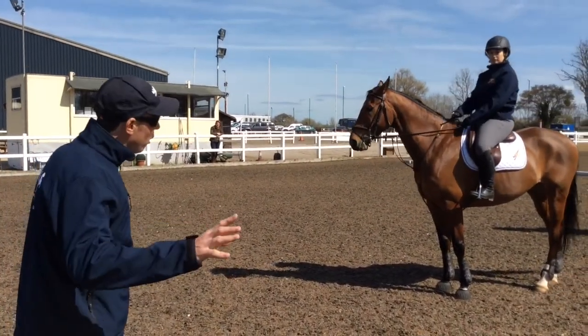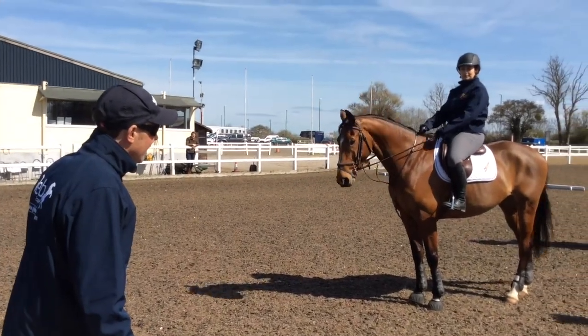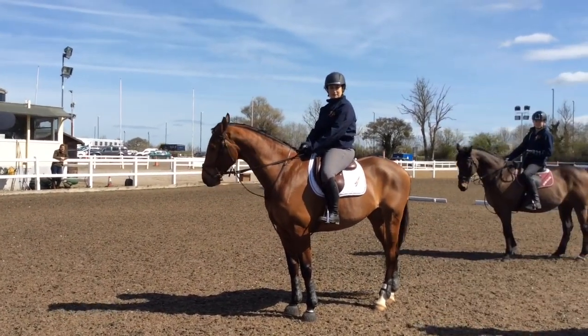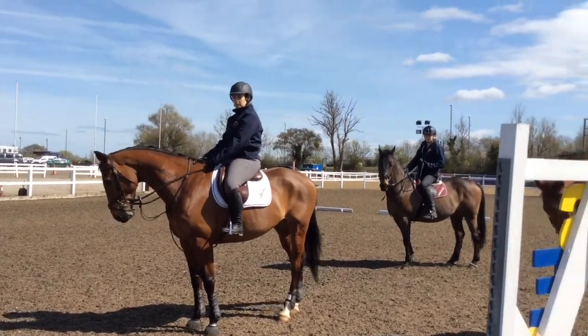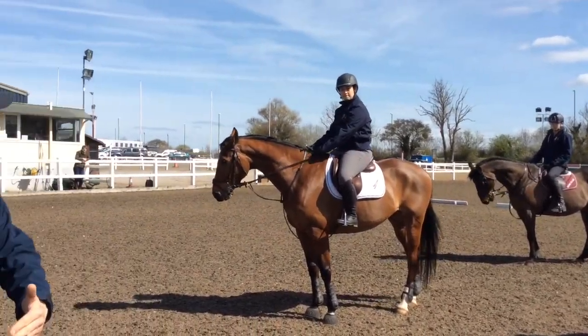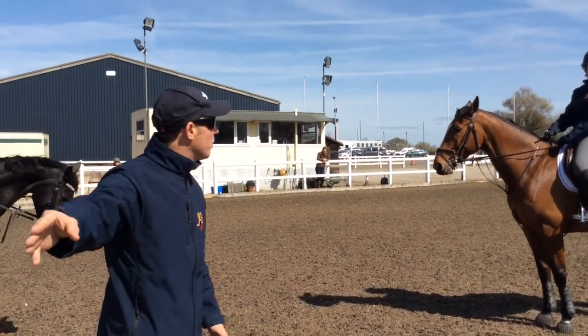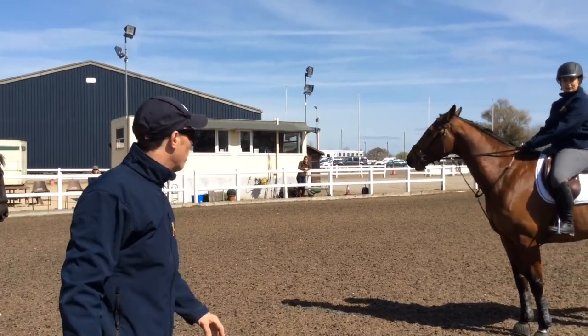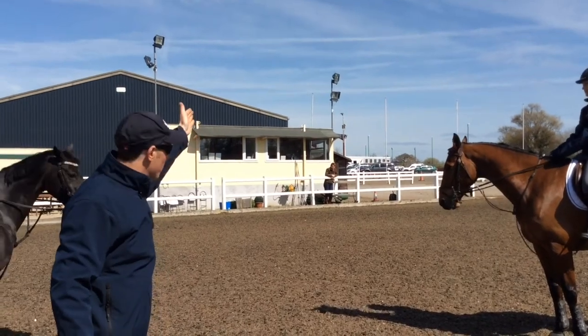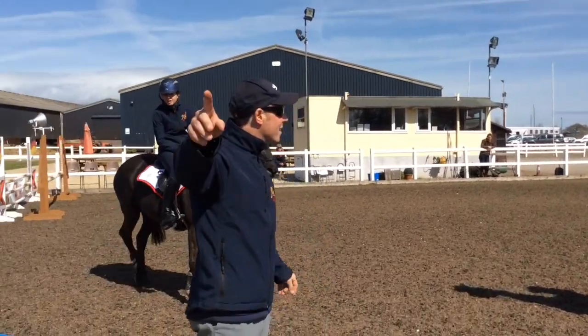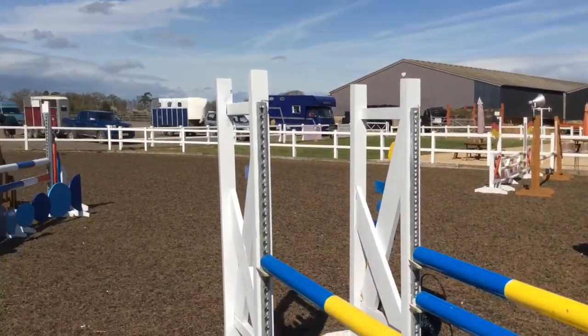Because what do you notice about number 3? Number 4 is in a straight line and it's a related distance, yeah? So if you come on an angle here, where are you going to land? You're going to land out there. So is that going to put you on the distance you should be, or is it going to make you wobble? So you need to be riding a straight line from this jump to that jump. Yes?